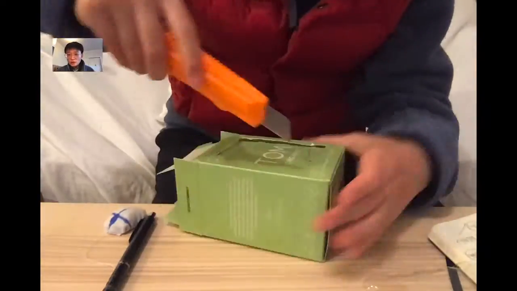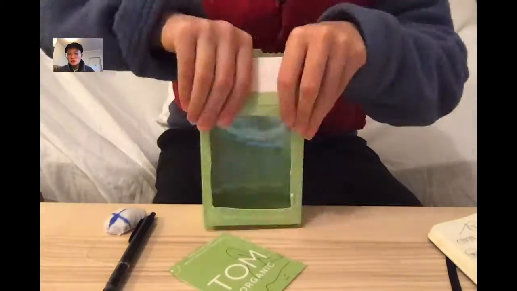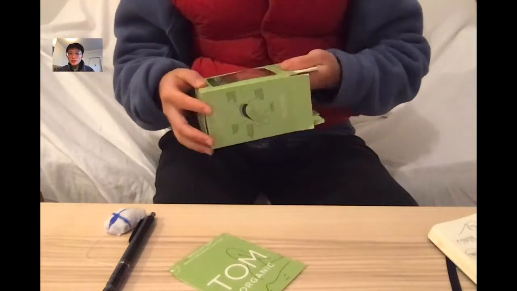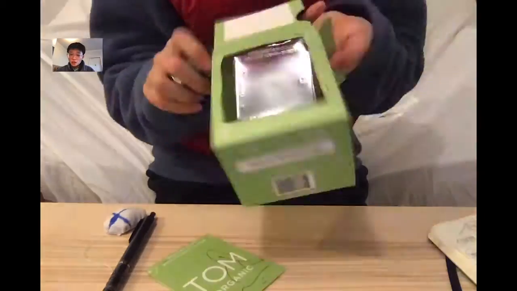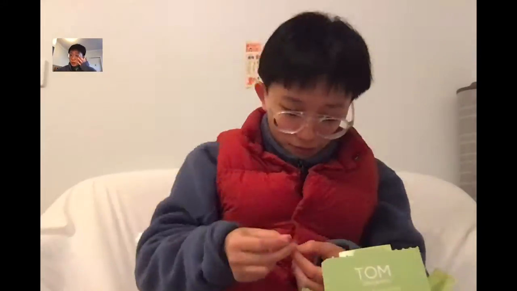I cut the box and put the plastic in it. I use a stapler to stick it together and use some tape to make it more stable, because the stapler cannot reach that part.